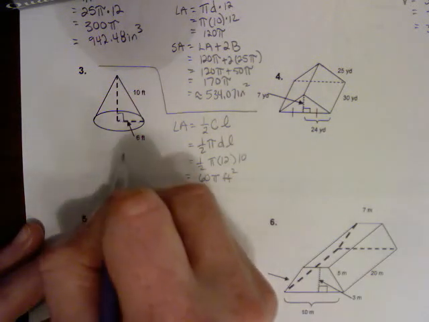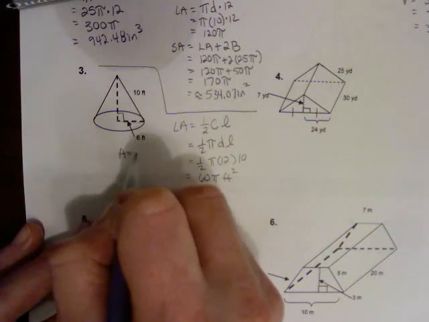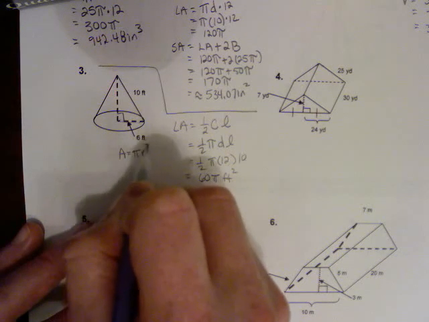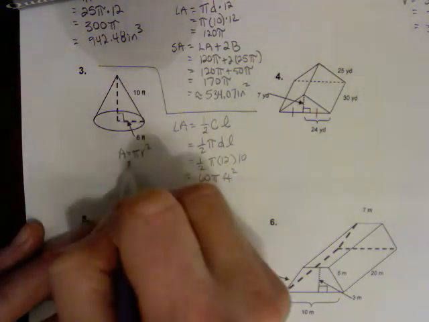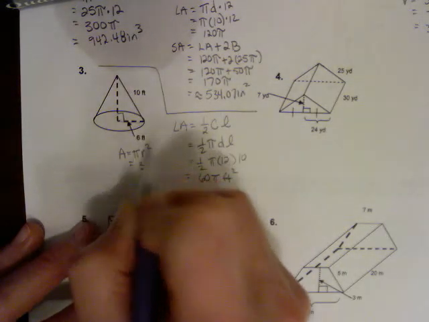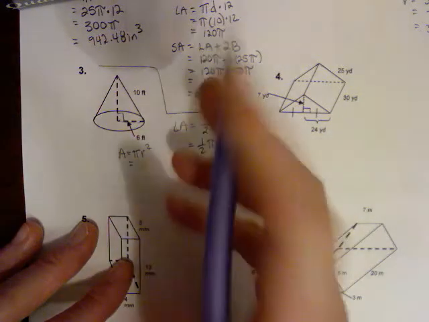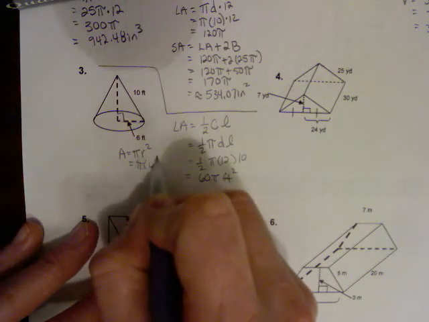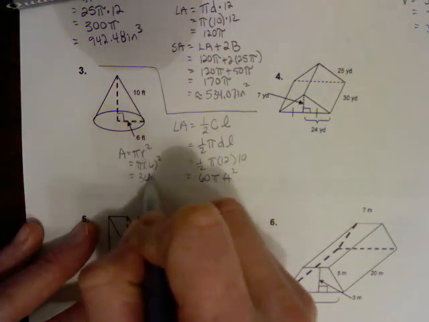So we need to find the base area, which again is a circle, which is pi r squared. So we can substitute 6 for the radius. Pi times 6 squared, which is 36 pi.